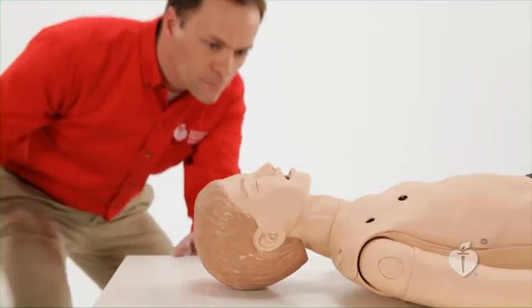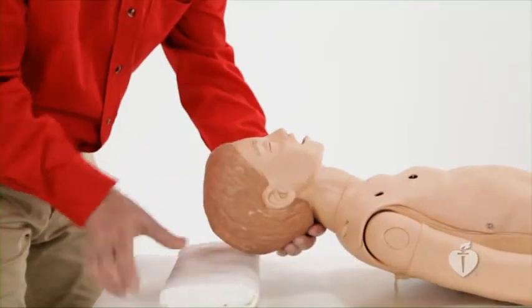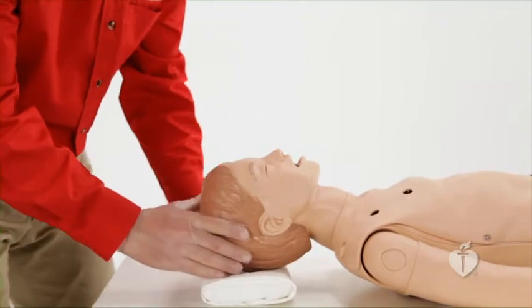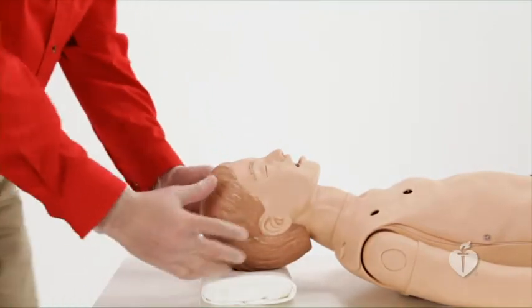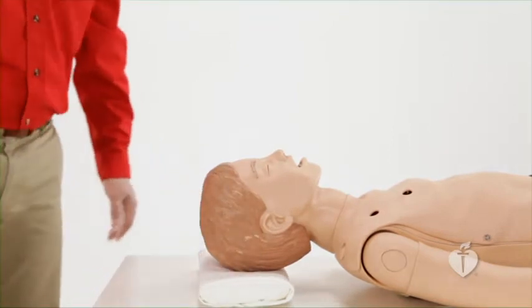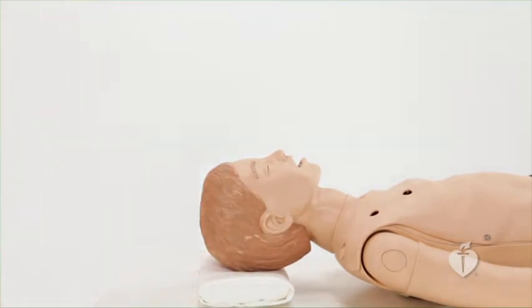In older children, airway positioning can sometimes be optimized by placing a folded towel or pad underneath the head and extending the neck forward to position the child in the sniffing position. This allows more direct access to the trachea. If spinal trauma is not suspected, position the child in the sniffing position.